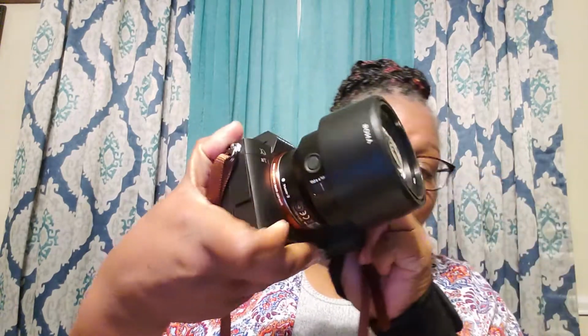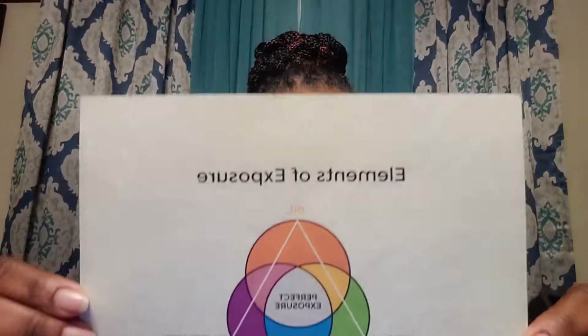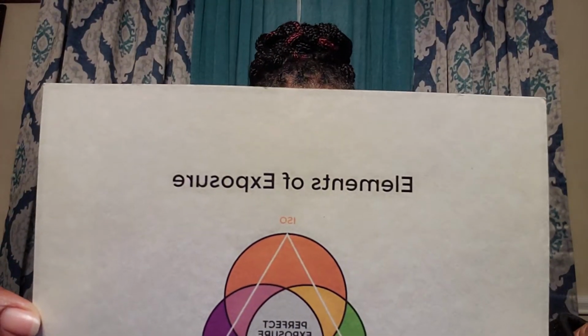In order to have good photos, it is a good idea to have an interchangeable lens camera where you're able to change the lens and also change the settings. So I would like to introduce to you my camera and also explain to you the elements of exposure, which is also called the exposure triangle.